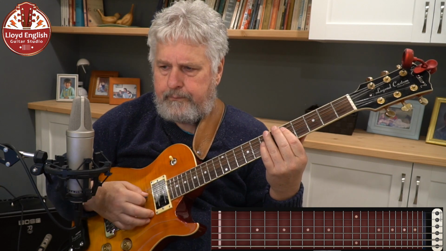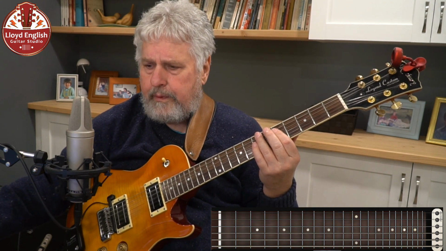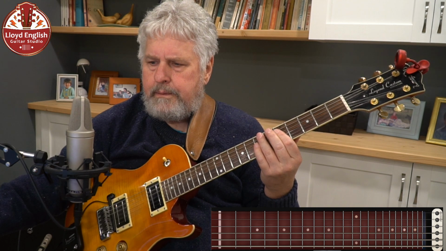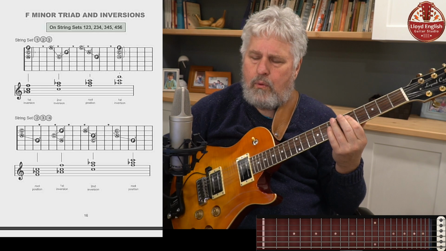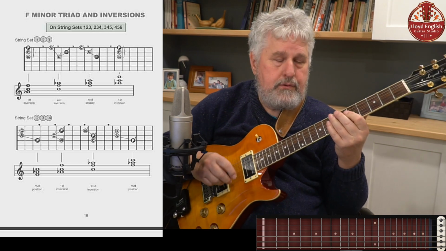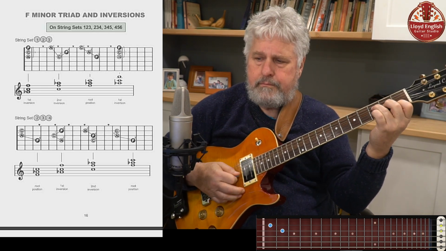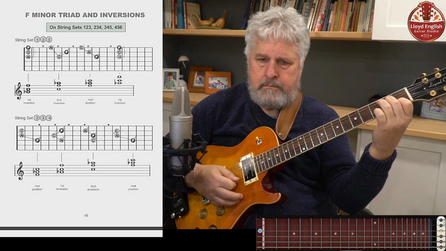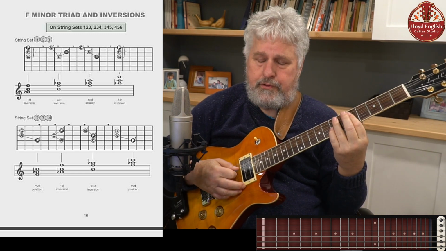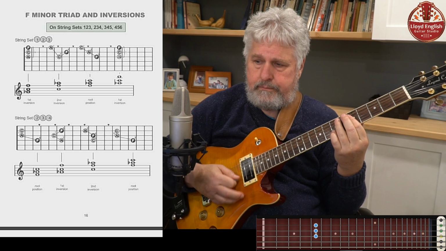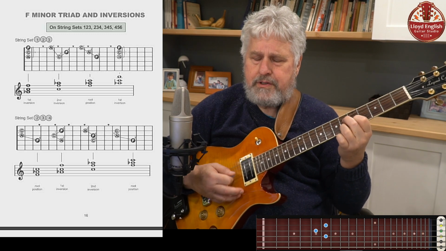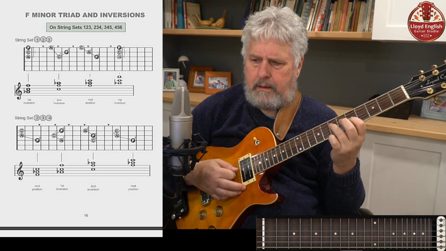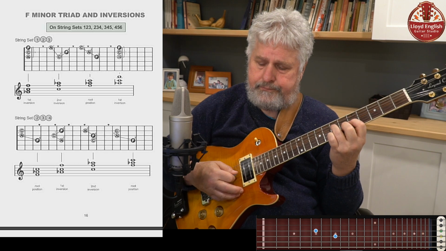Okay, and now we're going to move that through the fretboard. And let's take a look at the fretboard. So here we have the F minor chords on string set 2. And then now we're going to move to the next region. There's the minor, right, with the A flat on the bottom this time.